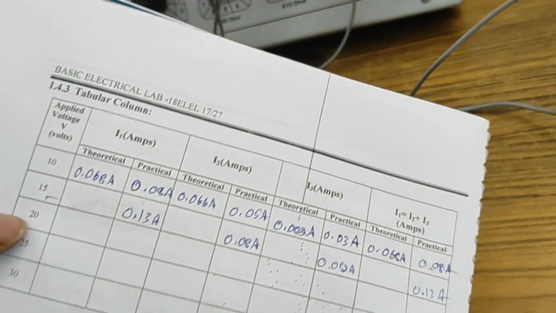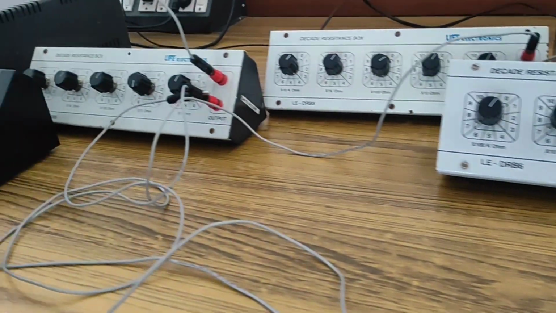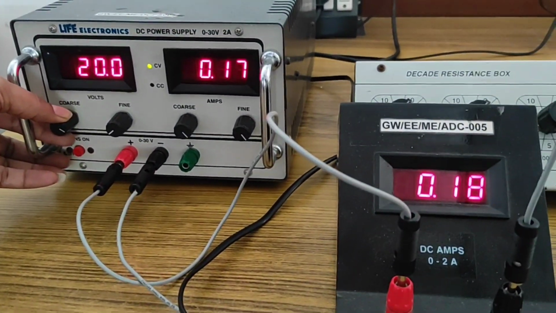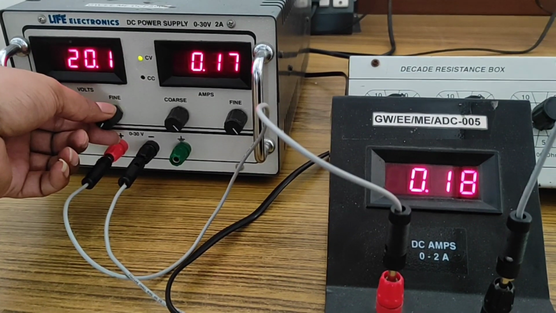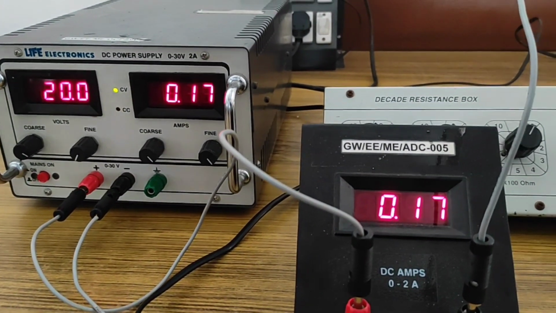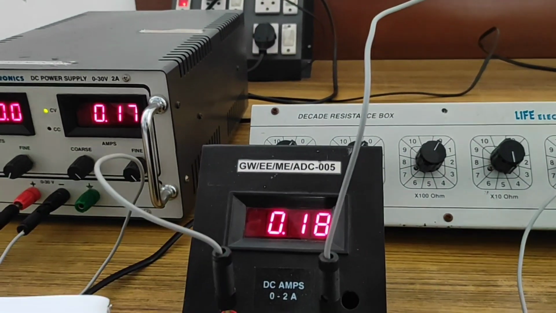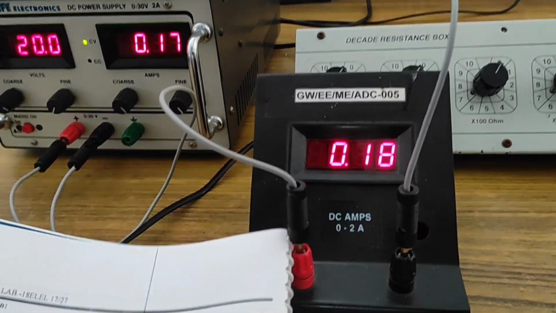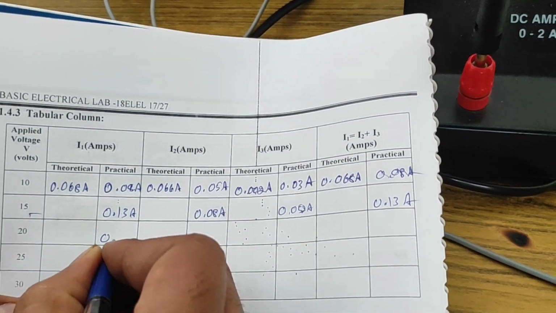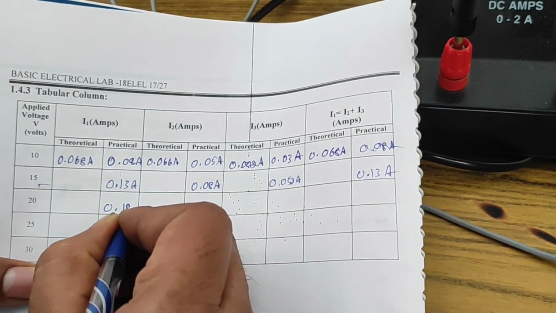Similarly, we'll do it for 20 volts. I'll set the voltage to 20. Now the voltage is 20 volts, and can you see what the current is now? It has increased to 0.17 to 0.18, so I'll take it as 0.18 amperes.